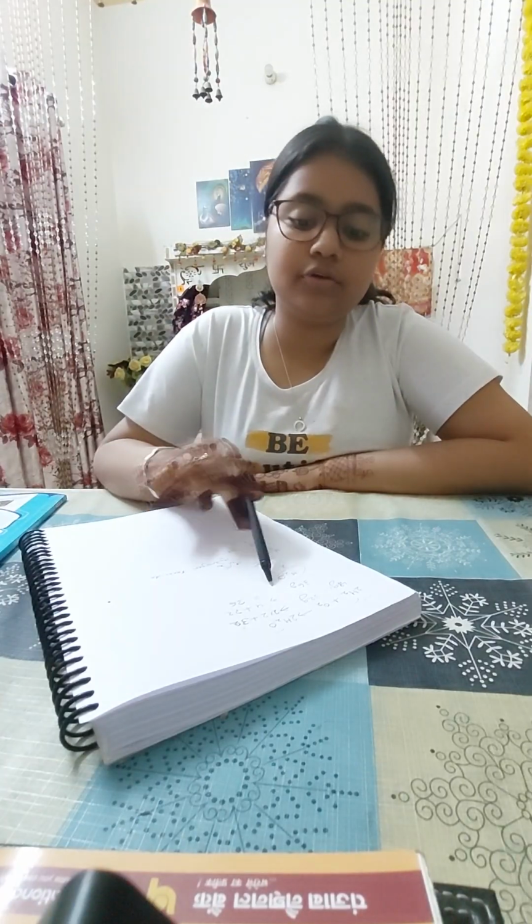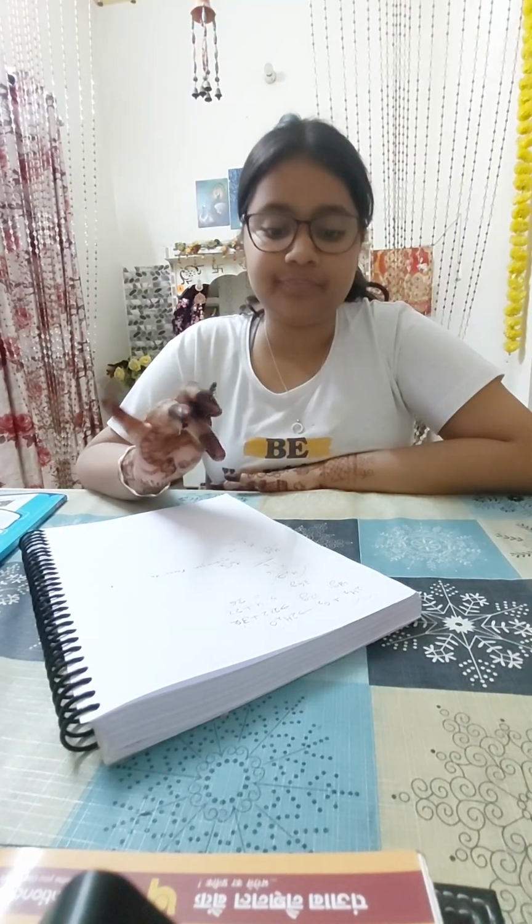So what type of law is this? Law of multiple proportion. And this is law of constant proportion, and this is law of conservation of mass. Okay. But I have only studied 3 laws today. There are 2 more laws: Gay-Lussac's law and Avogadro's law. I have not studied those.